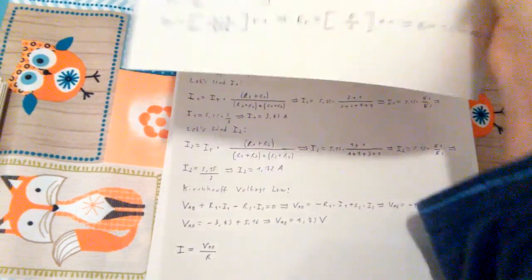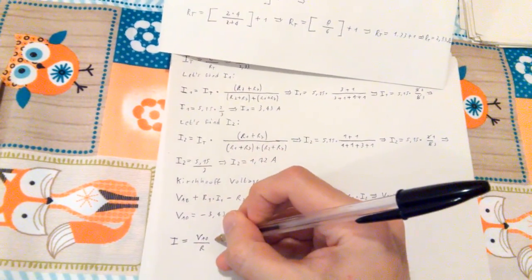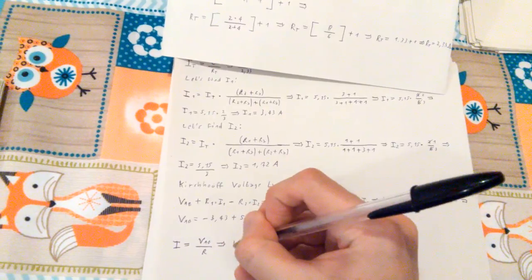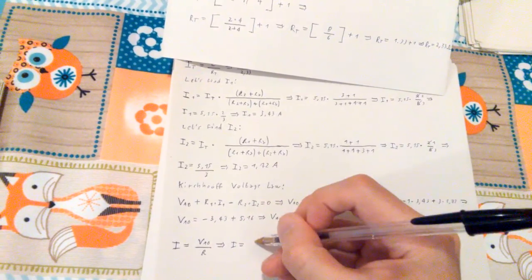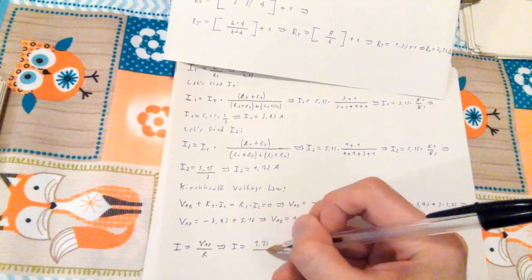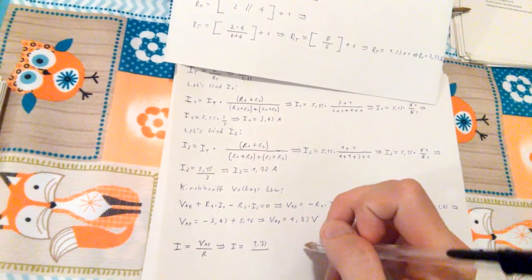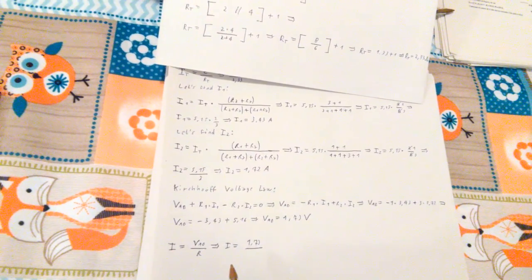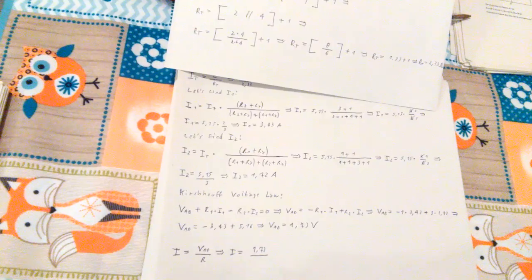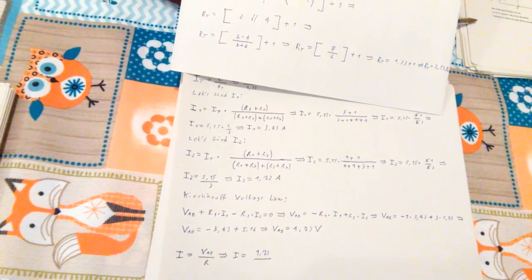And we have everything now, because I is just going to be 1.73 divided by R, the resistance that we have there.